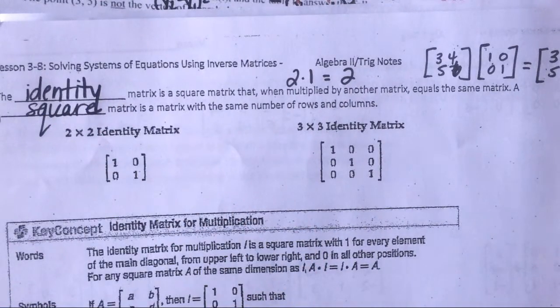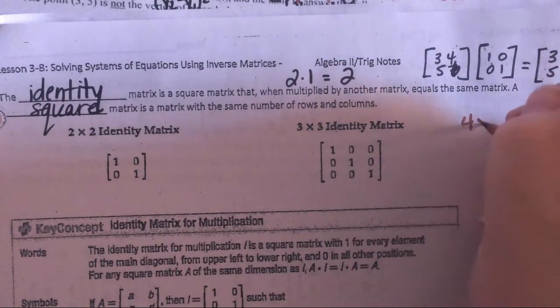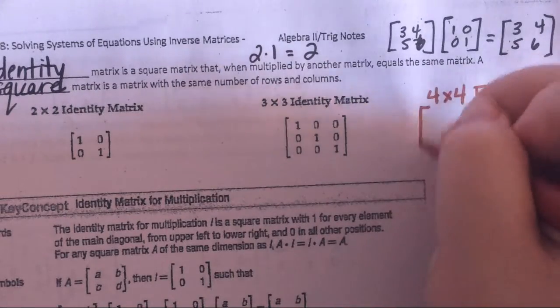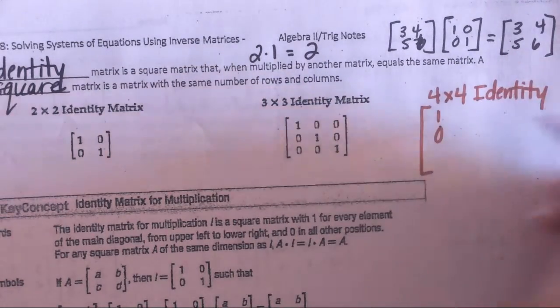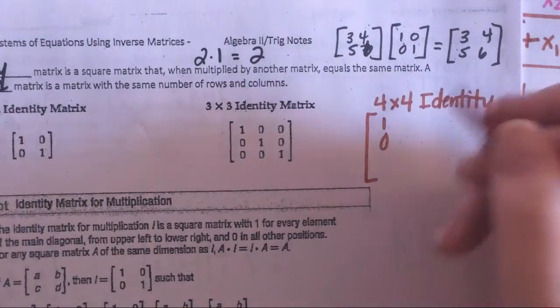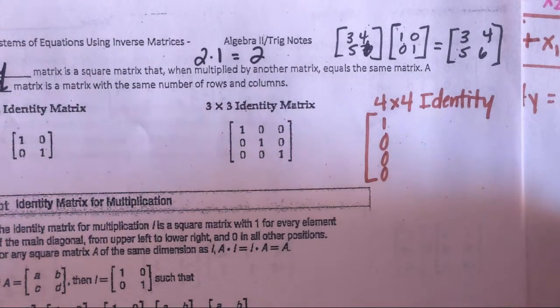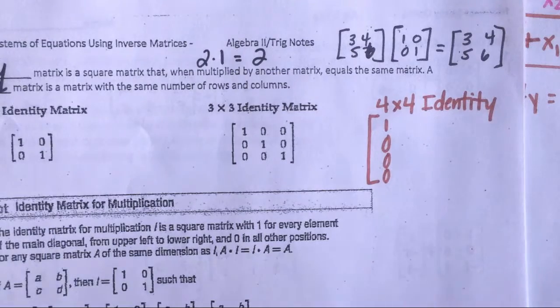For an easy point, well, it's really not that easy, but they've already given you the 2 by 2 identity and the 3 by 3 identity. We're not going to use it, but I want to know that you're smart enough to figure it out. What would be the 4 by 4 identity? I will give 2 points for that. 1, 0, 0, what? 0, 0.